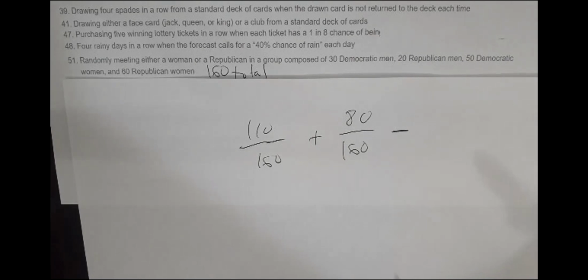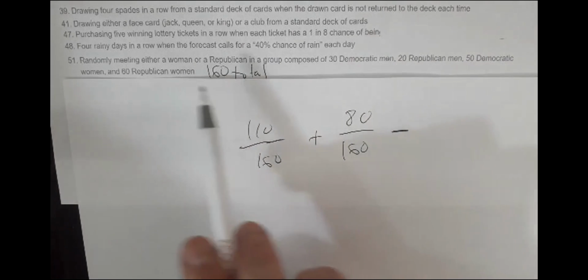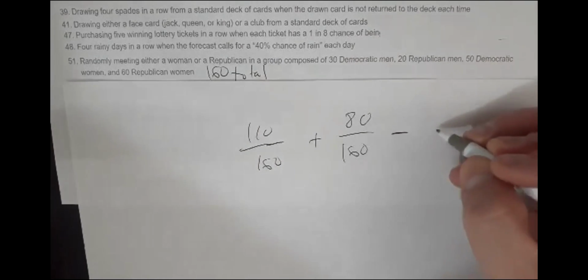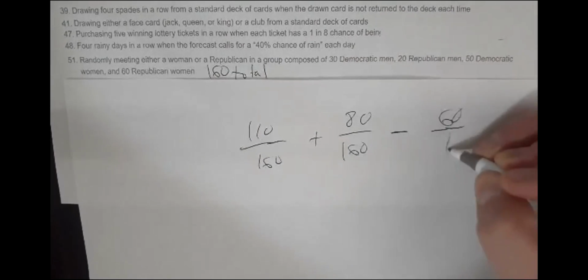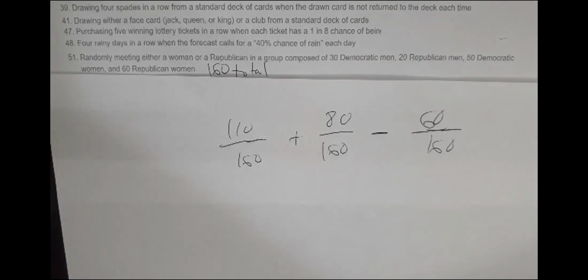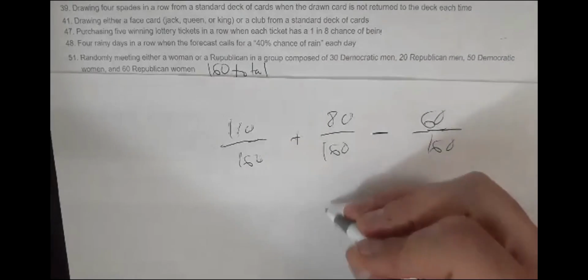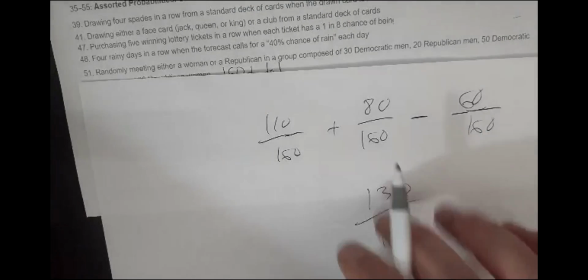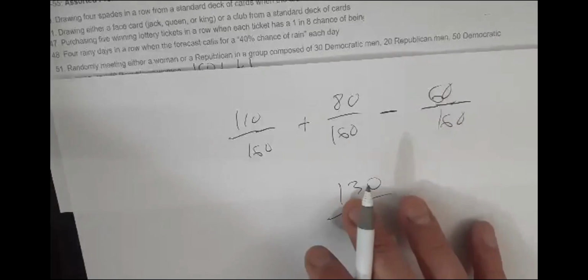And so I have to look at things that are both Republican and women, which would be what, 60? So this would be one of those things that overlaps. And so whether I do 110 plus 80 minus 60, I should be getting 130. I think the other way I could do this is by going.